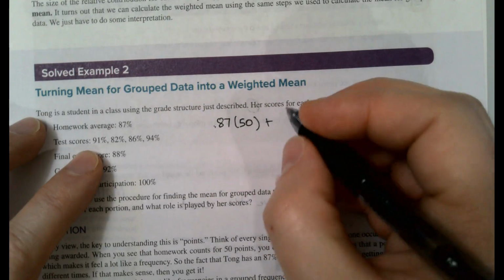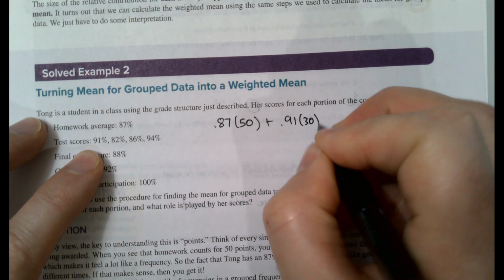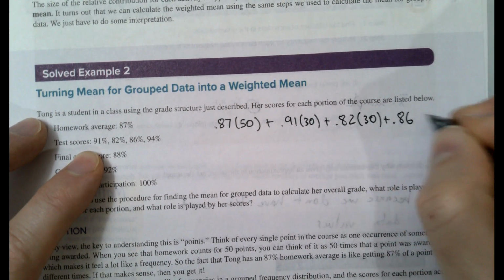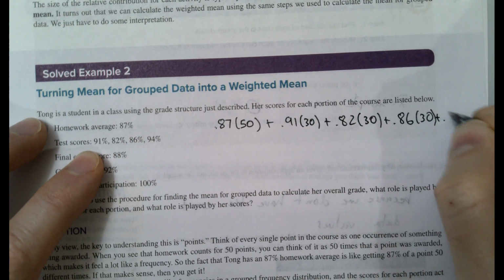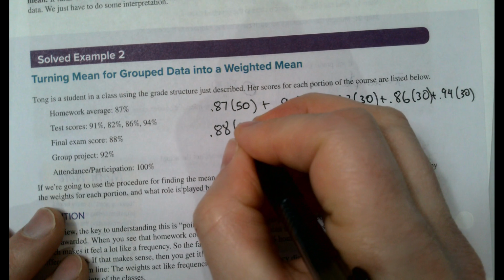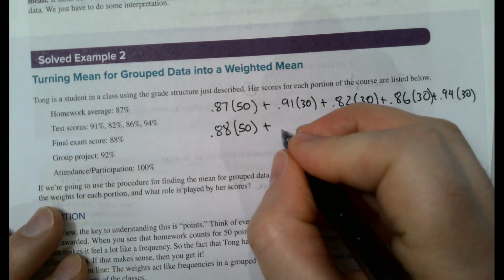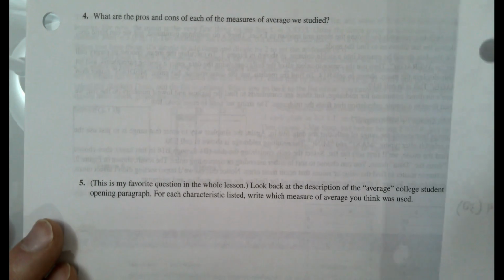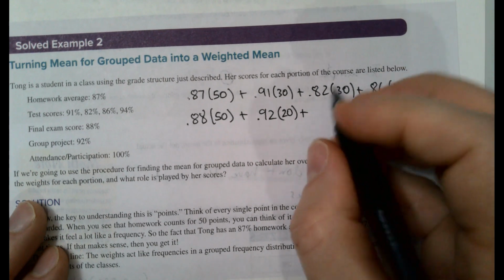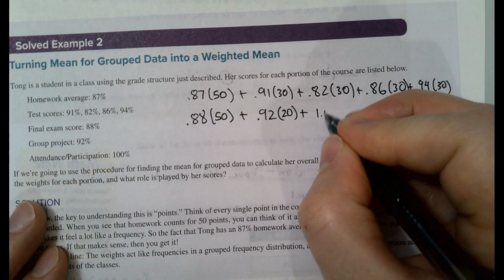But so each one of these tests is 30 points, so it would be 0.91 times 30 plus 0.82 times 30 plus 0.86 times 30 plus 0.94 times 30. I'm quickly running out of space to get this all in. The final exam, that represents 50 points. So 88 times 50 plus the group project, I guess it's just one, that was 20 points of the final grade. And attendance was 10 points. Good job. This student had 100% attendance in the class.